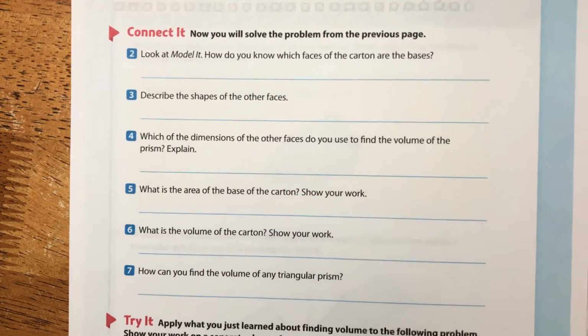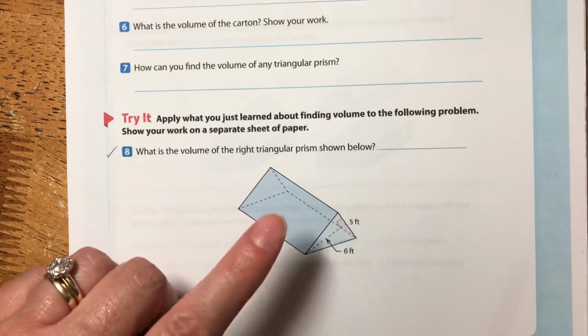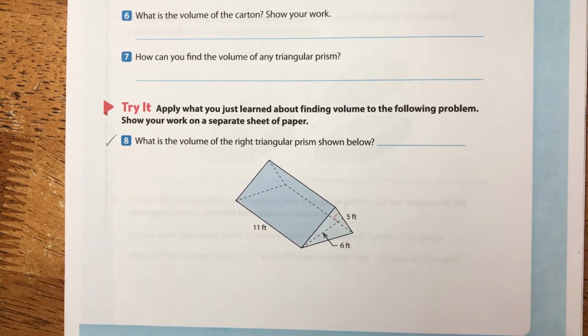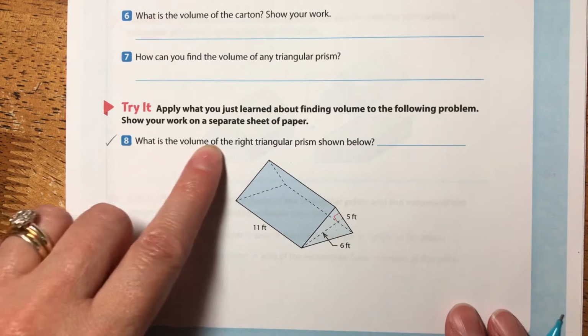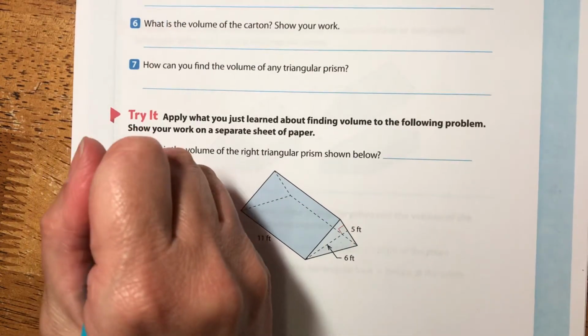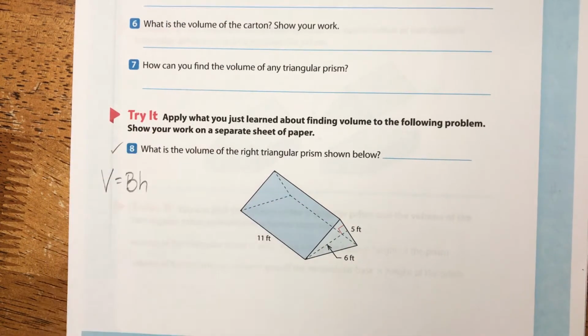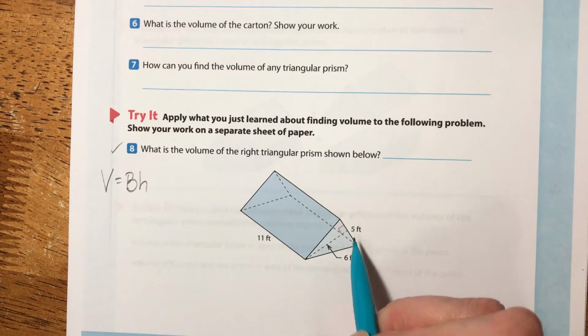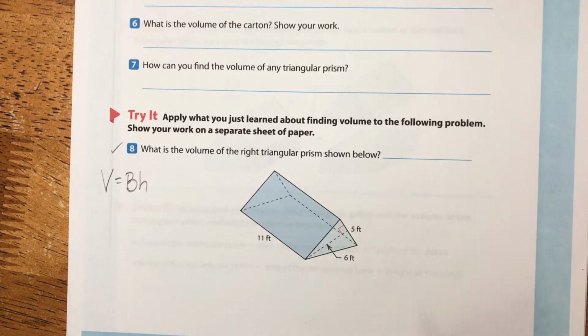All right, I'm on page 231, and I'm going to jump all the way down to another triangular prism. One more time, find the volume. It's a right triangle, so they told me that. Okay, so let's write what we know. Volume is the area of the base times the height. So I need to find the area of this triangle.